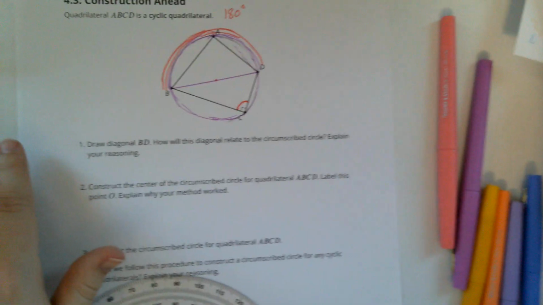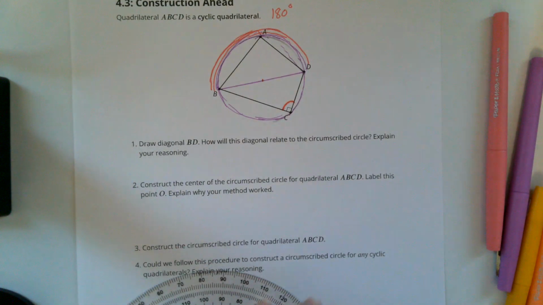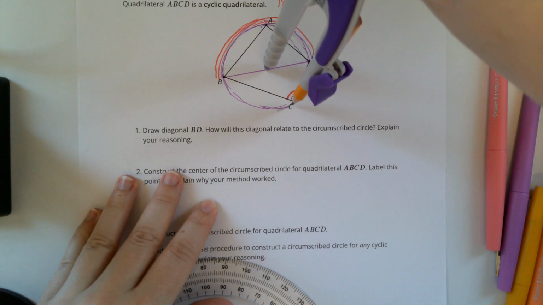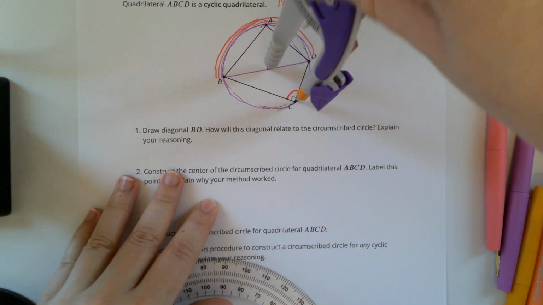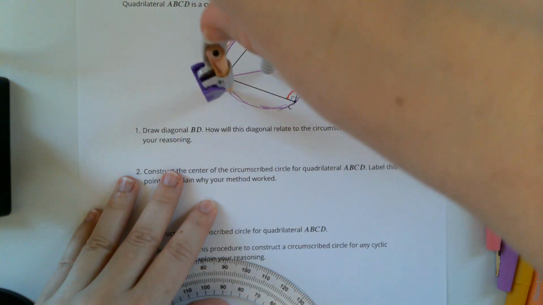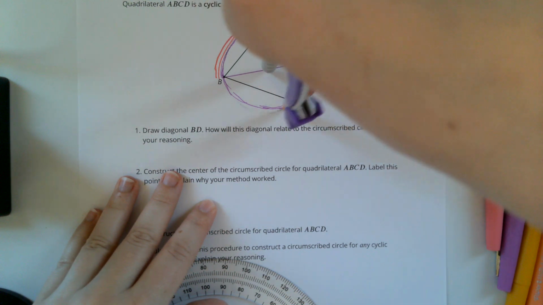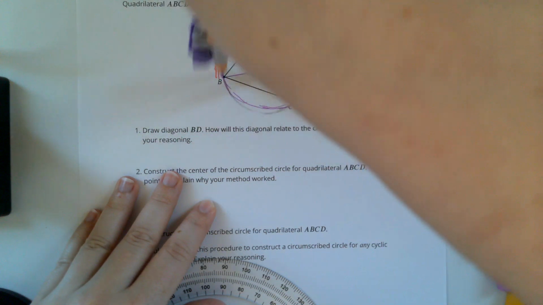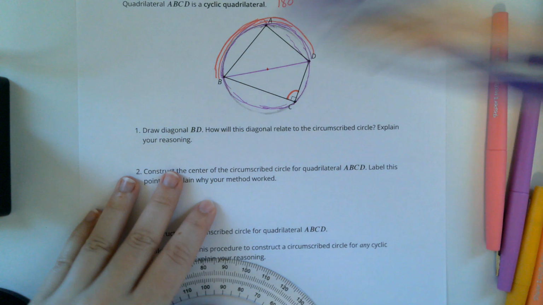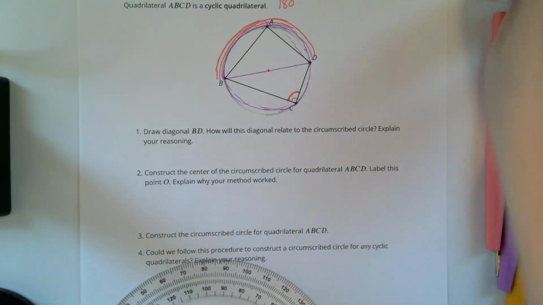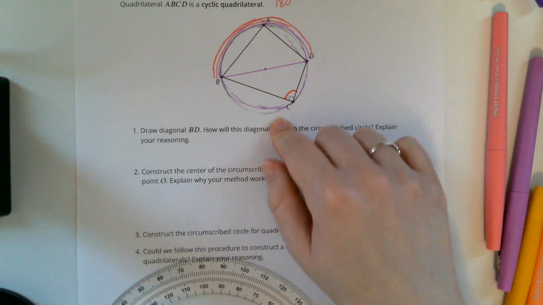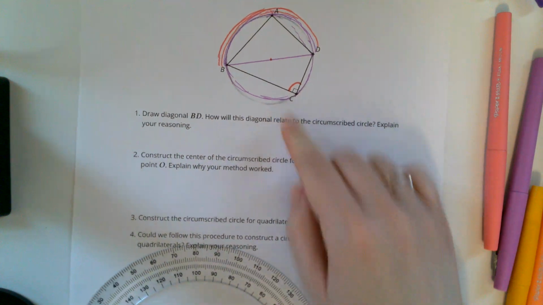Make this a little taller so you can see what I'm doing. All right, so my sketch circle wasn't too bad. So there's our circumscribed circle.